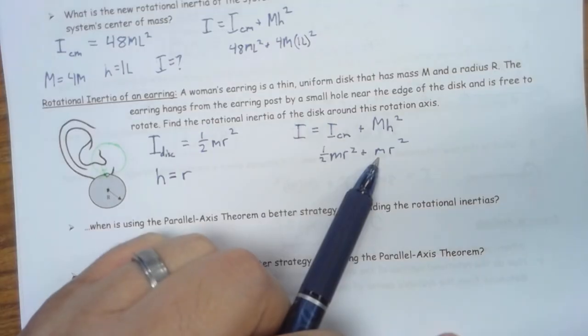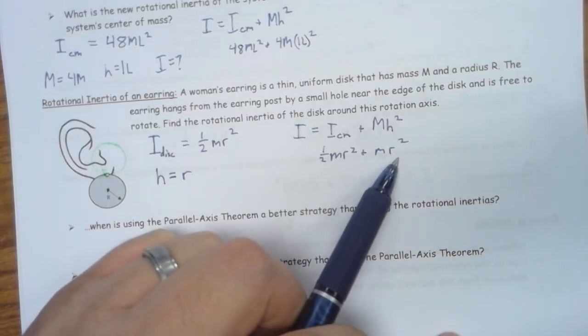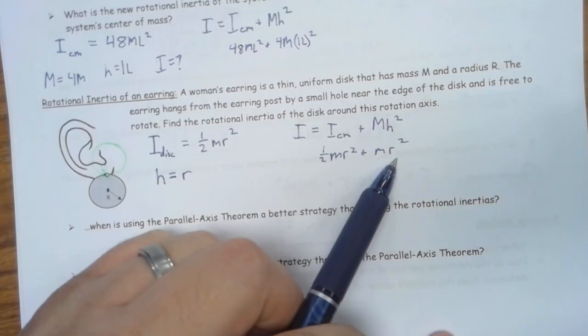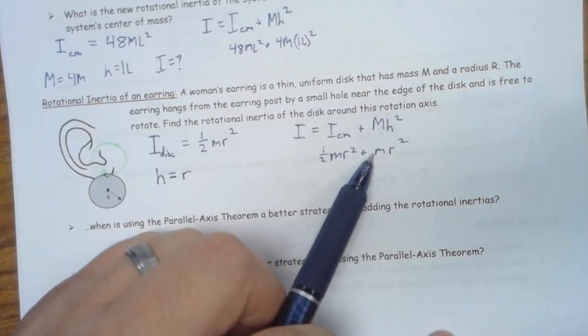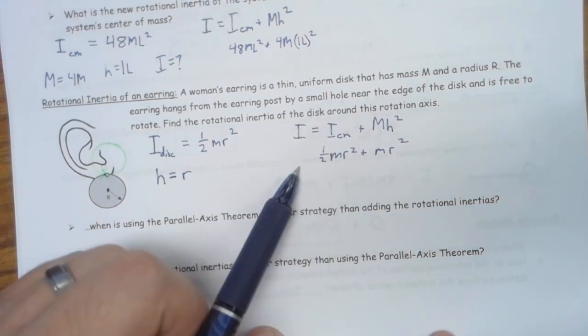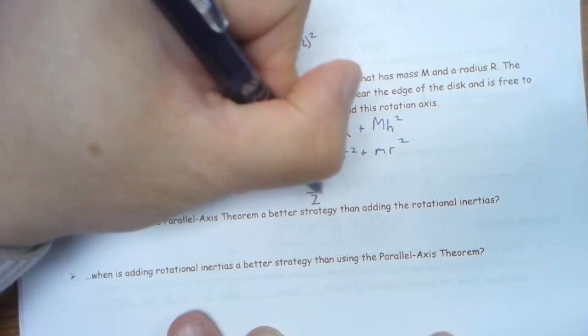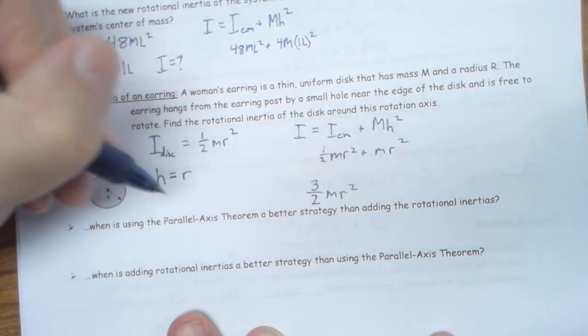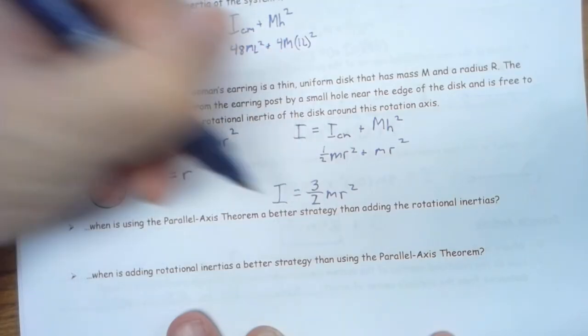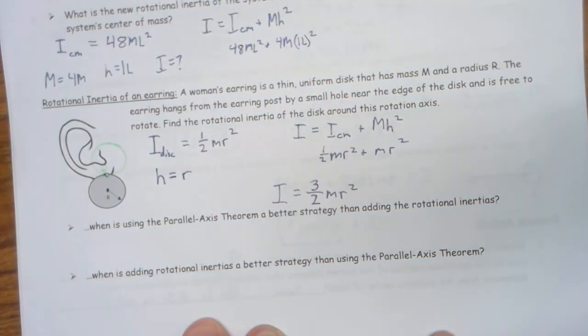The mass of the whole system is just the disk. And I'm offset by the radius because I'm spinning it from the edge of the radius. This is 2/2 plus 1/2 is 3/2. My new I value is 3/2 mr squared.